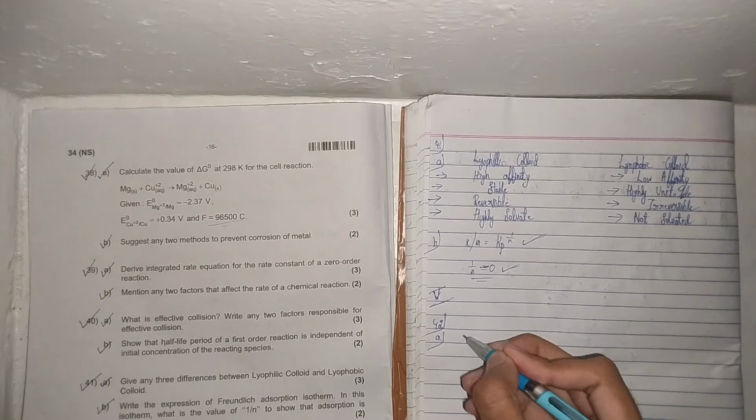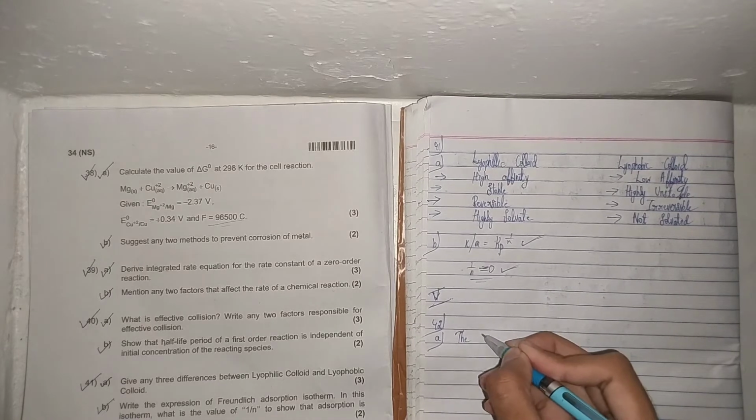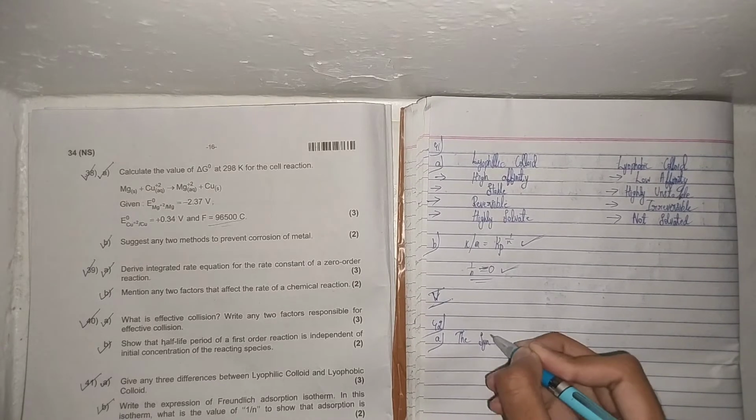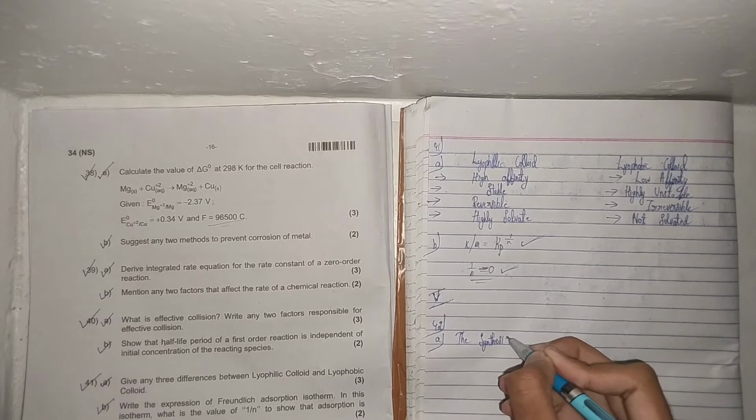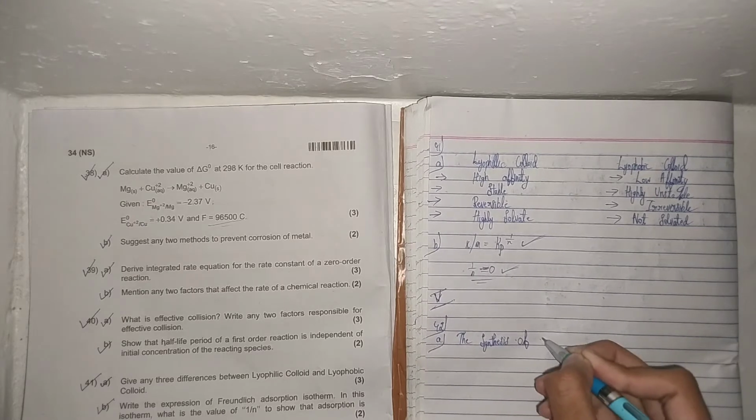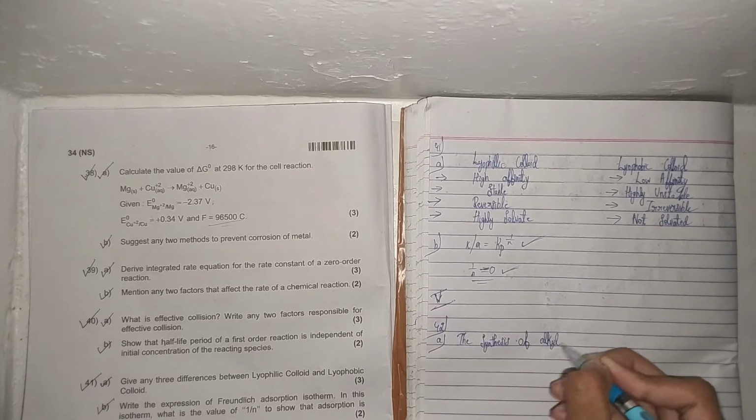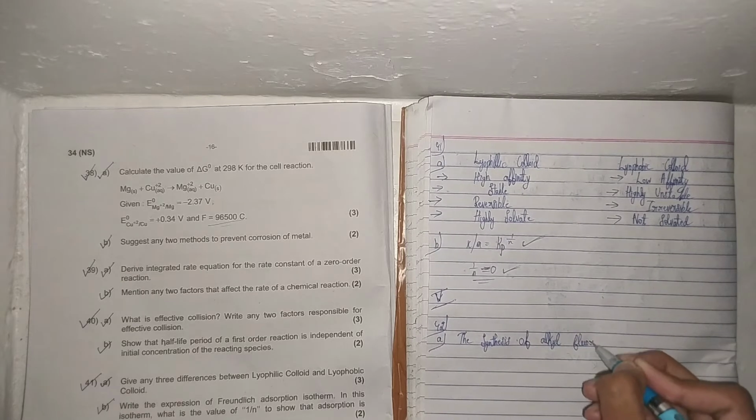Short reaction letter. What is meant by short reaction? Let us write the synthesis of alkyl fluorides.